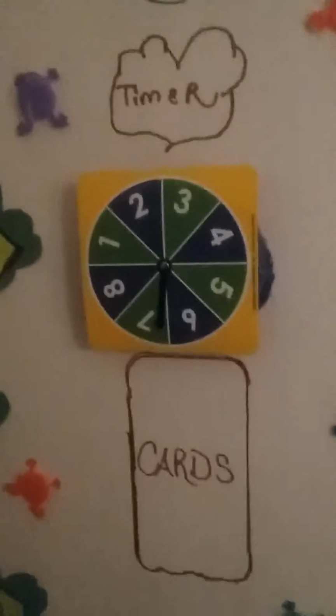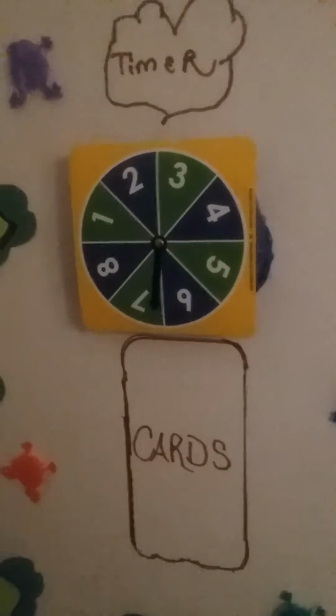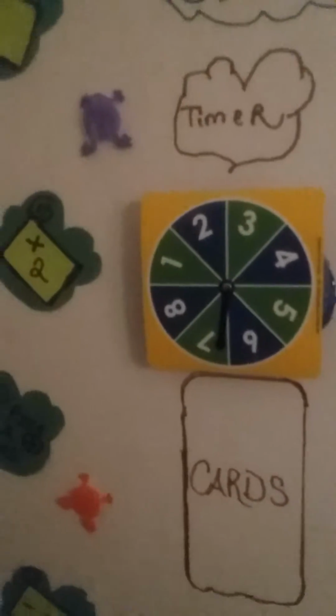There's also going to be a deck of cards. Each card represents a number and a picture that matches that number. For instance, if there's a number 2, there will be a picture that represents the number 2. Let's just say it's frogs. There will be 2 frogs on the back of the card, the number 2 on the front of the card. This will help the children along the way.